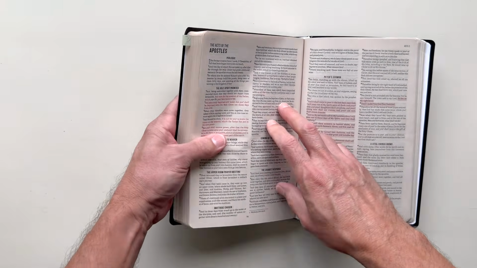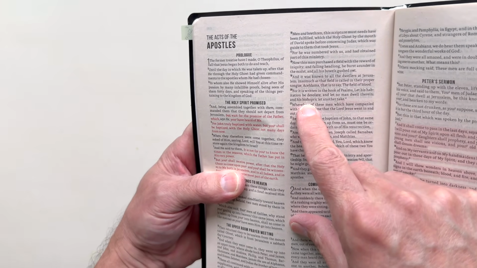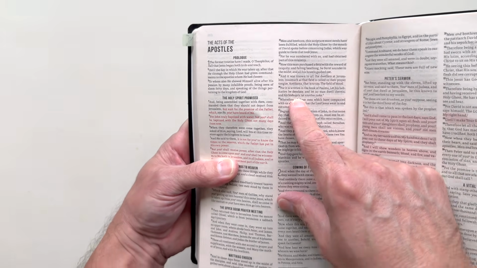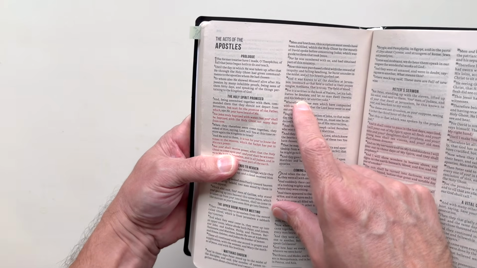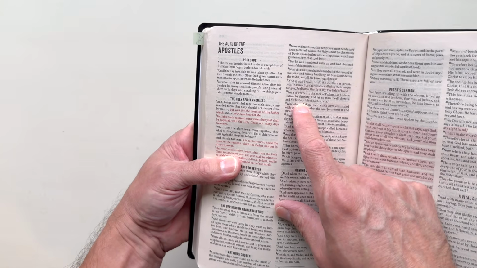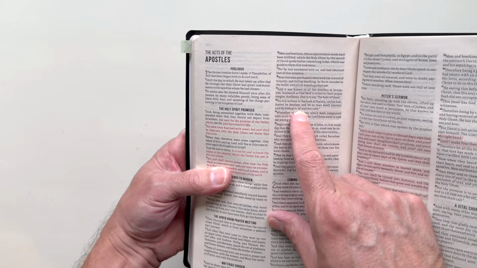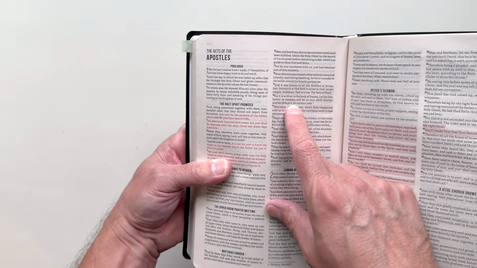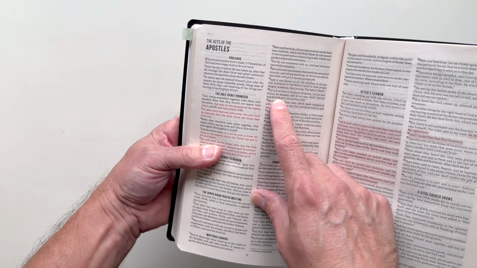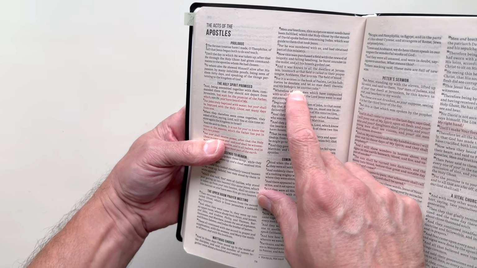Verse 20, and his bishopric. Now, what's funny is most people don't know what a bishopric is. And they changed it in here, but the only thing they changed was they took the K off of it. So if you look in your King James version, bishopric is spelled at the very end I-C-K. So they took the K off.